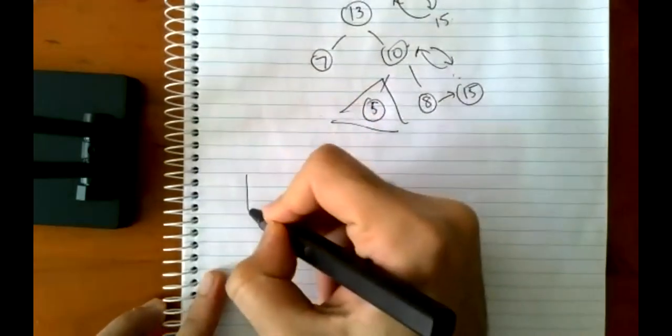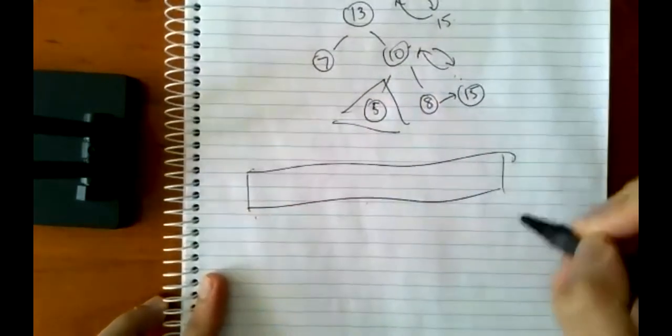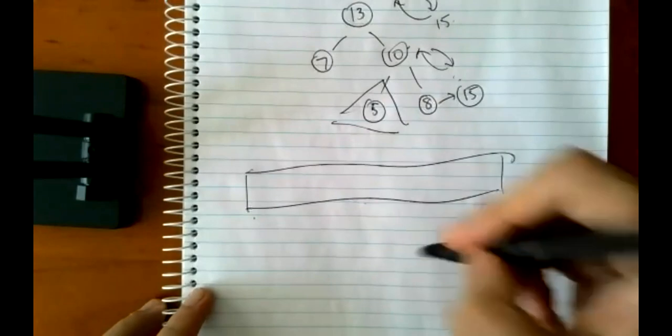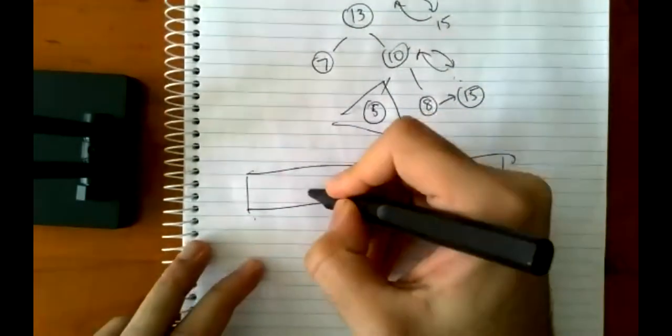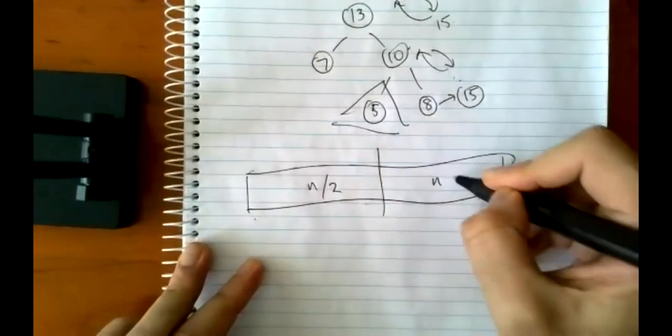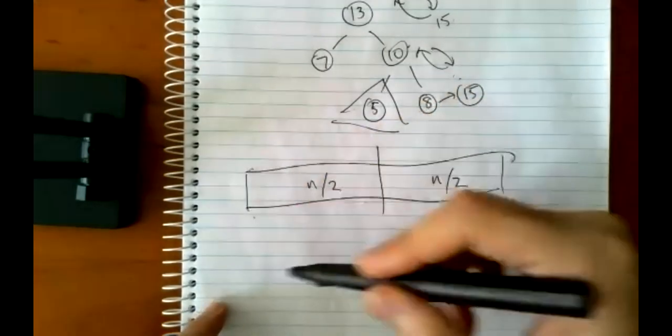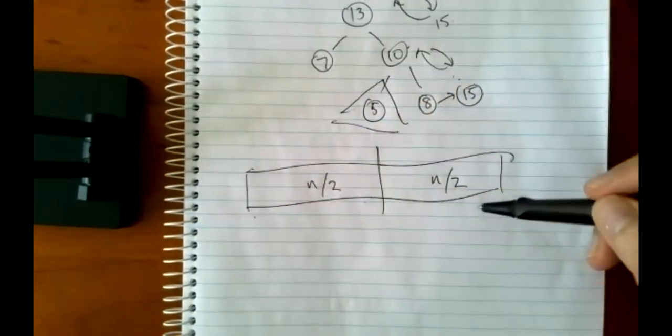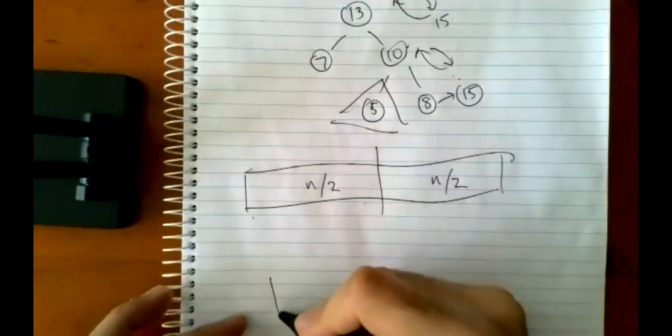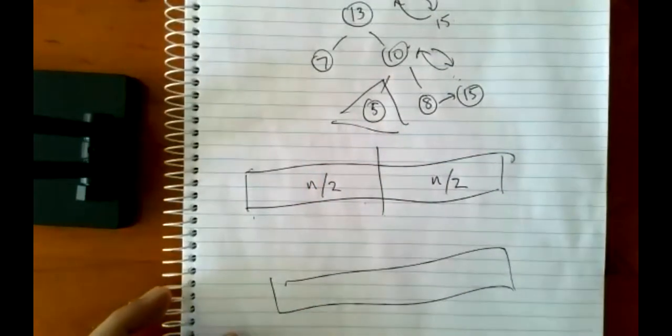Merge sort. Say I have an array that's of size n. The way I'm going to sort this array is to break it in half into 2 pieces of size n over 2. I will recursively apply the same algorithm. So I'll apply merge sort to the first half and merge sort to the second half, and then I will merge them together into a single array.